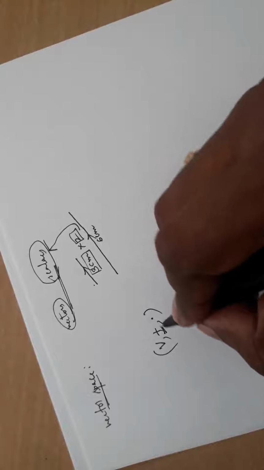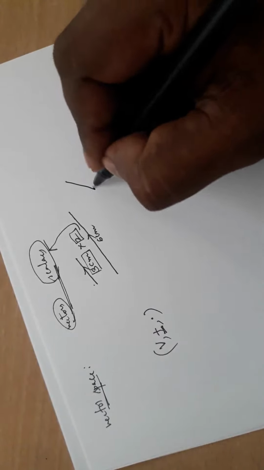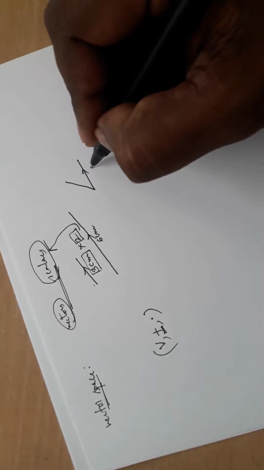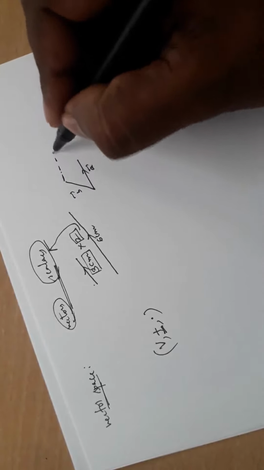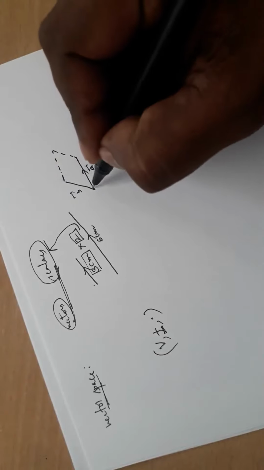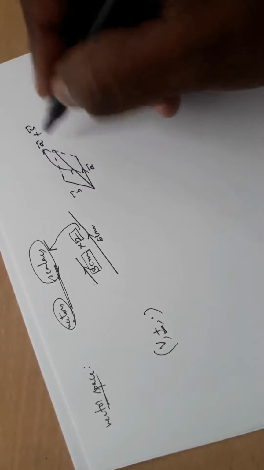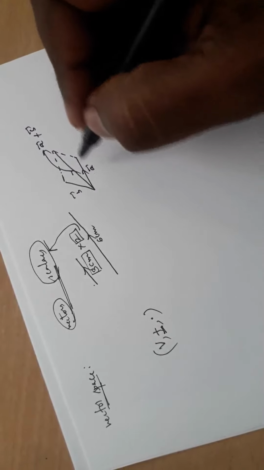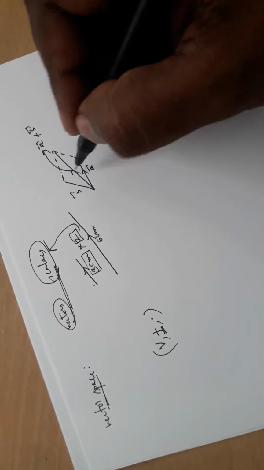This addition is nothing but addition of two vectors, right? So if two vectors are there, A and B, already we know by parallelogram law, this stands for the resultant vector A plus B. Sum of two vectors is given by the parallelogram law. That means you can add two vectors by parallelogram law.